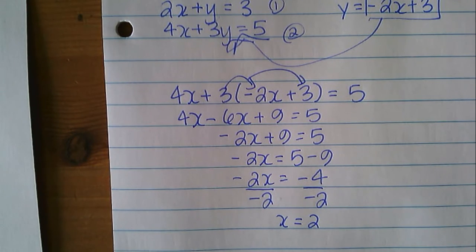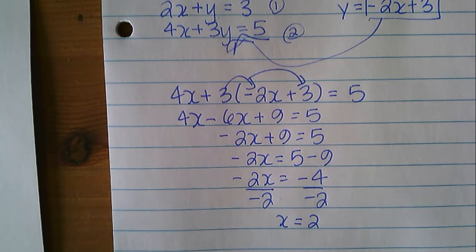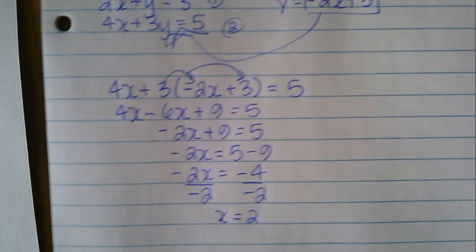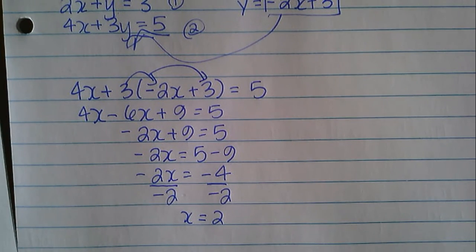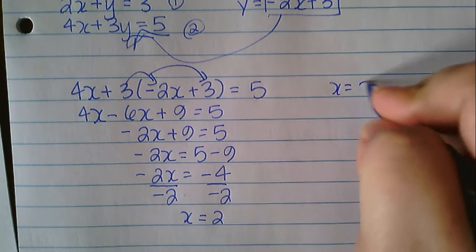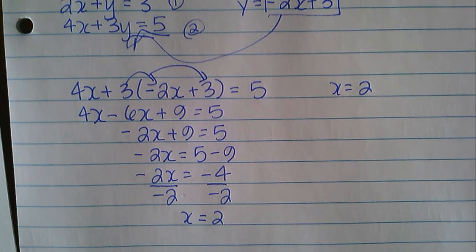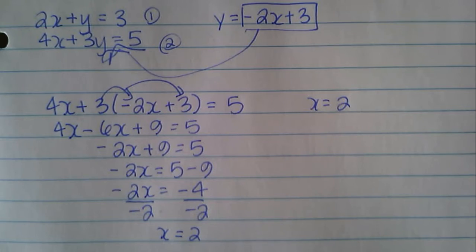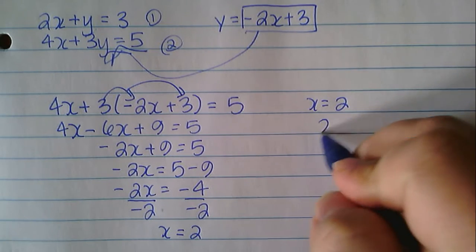So that's the first part. We have solved for x. I know this one has a lot more work to it, but that's okay. It is a good system, it just requires you to show a little bit more work. So we now have the value of x equals 2. We're going to take that value and substitute it into either of the two equations to get an answer for y. Let's just use the first one because it's much more simple.